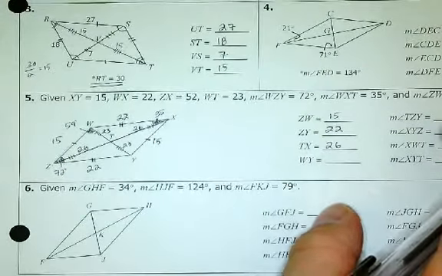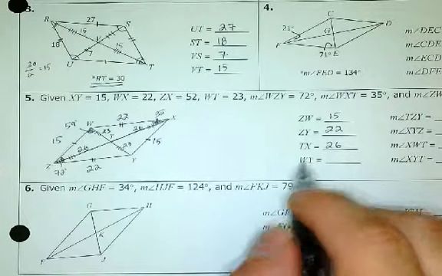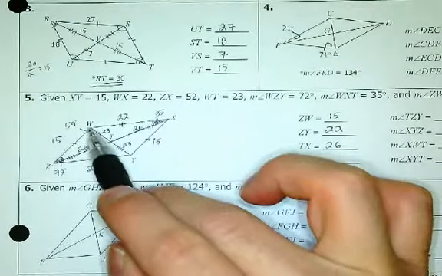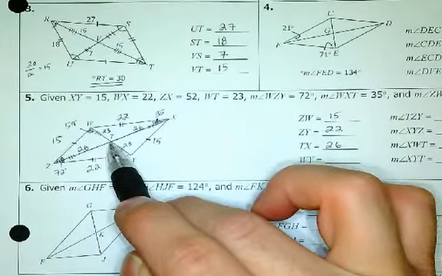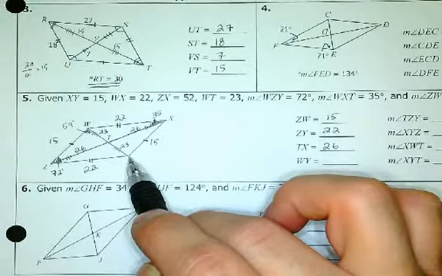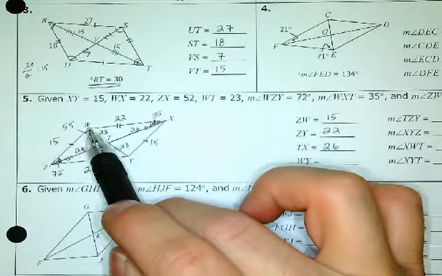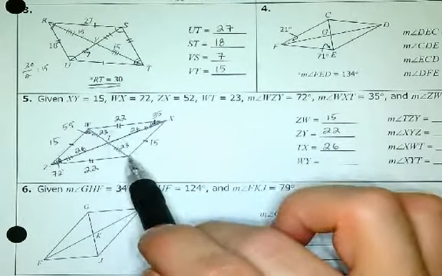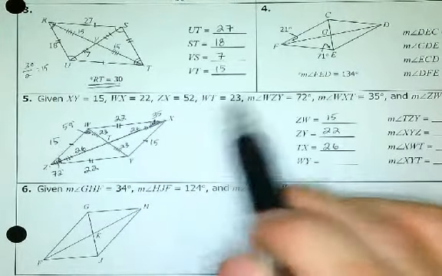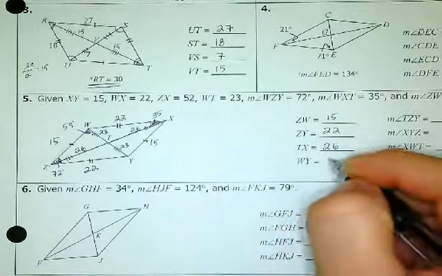Next up, WY. WY is asking for this whole length. So we have W to T. That length is 23. From T to Y, it is 23 as well. So if I go all the way from W to Y, I'm going to add the two 23s together and get 46.